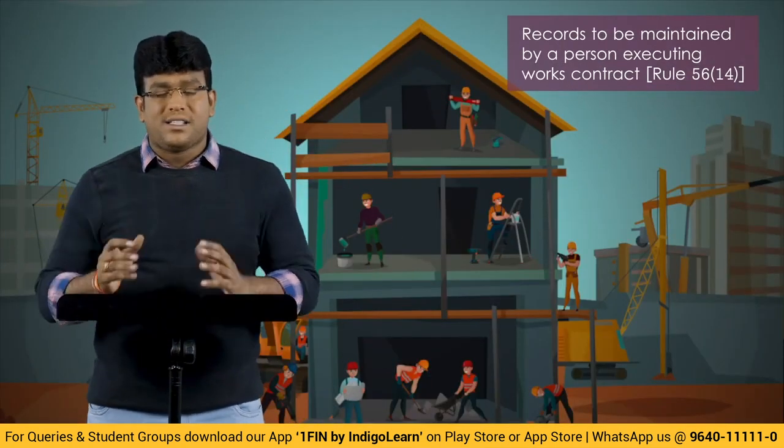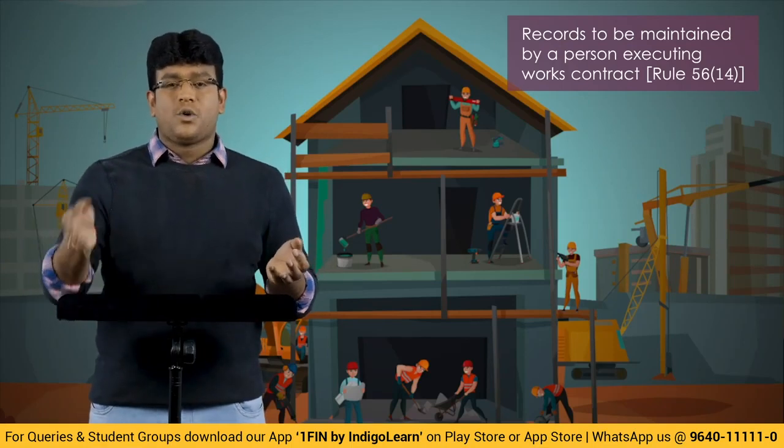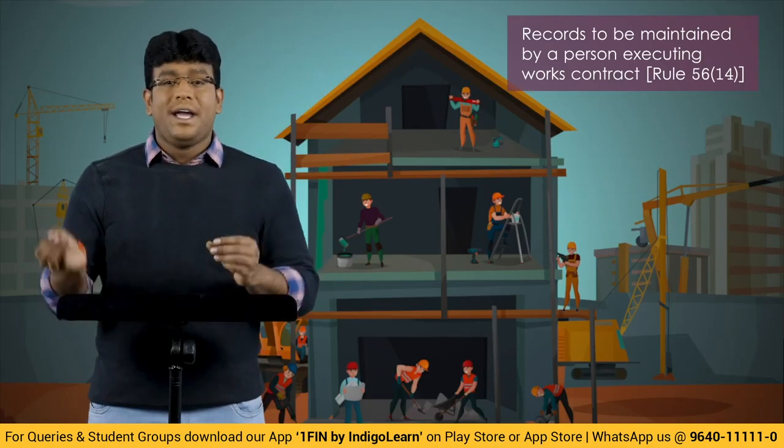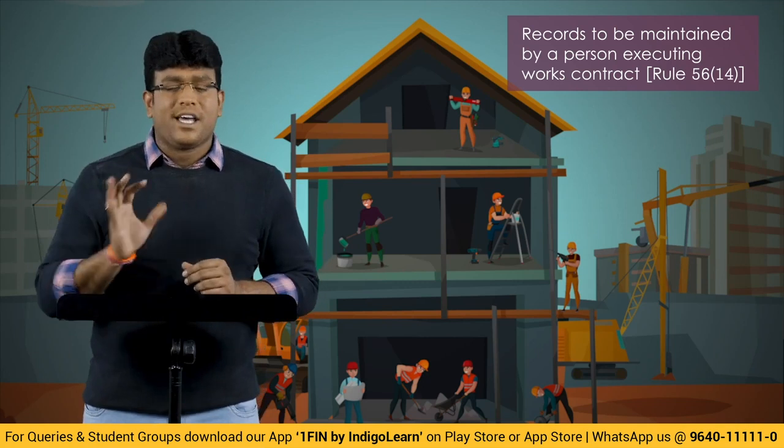Now let's also look at what are the records to be maintained by a person executing a works contract. First of all, my dear friends, we all know what a works contract is. A works contract is a contract. Generally, we use this word in relation to immovable property, where there is an element of goods and services both involved. For example, a construction contract where they use goods as well as services. And prior to GST law, we always had a confusion whether a works contract is goods or service, because it contains both elements. And we used to charge VAT also, service tax also.